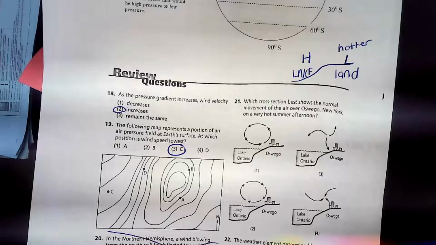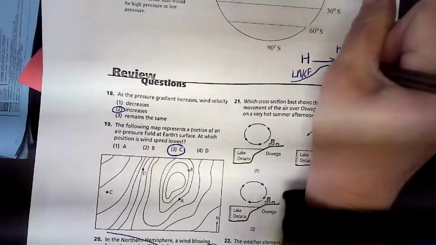Which way does the wind blow? From what to what? Always from high to low.